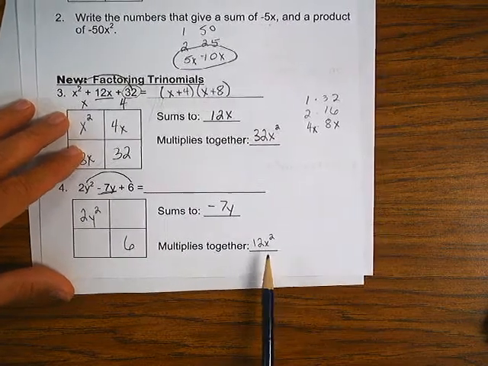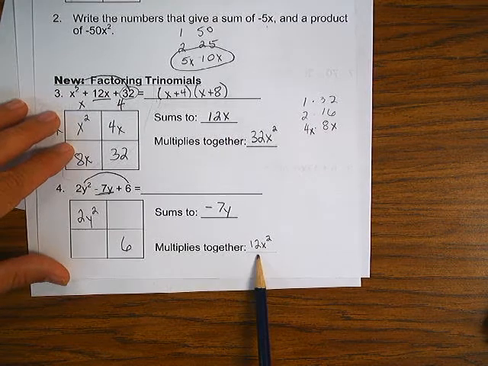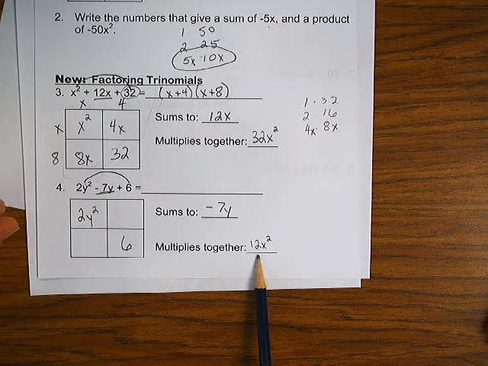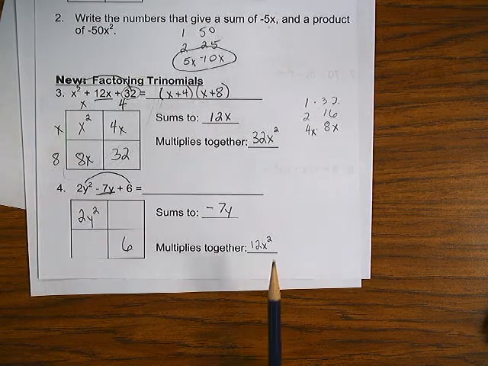Okay? So now, they multiply together to be positive. What does that tell me? What two numbers, what can I multiply together to give me a positive answer?